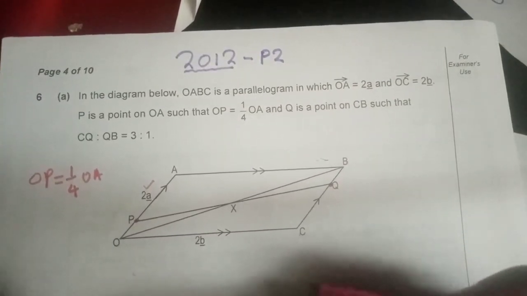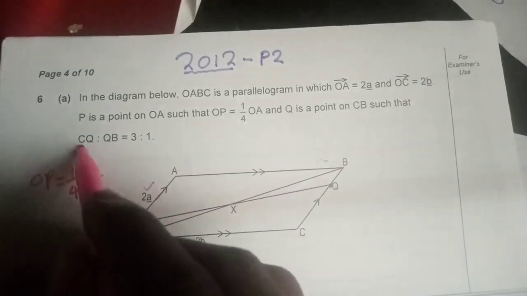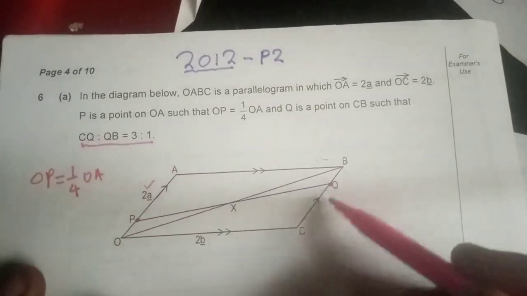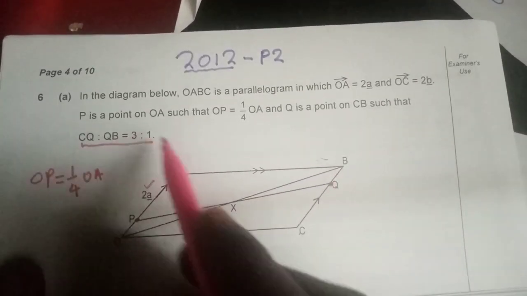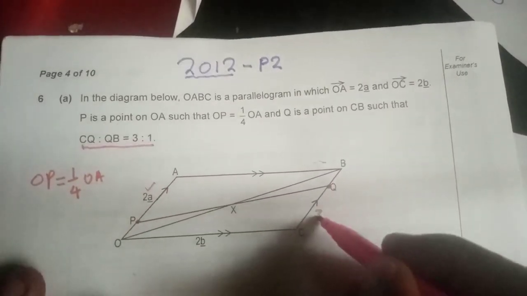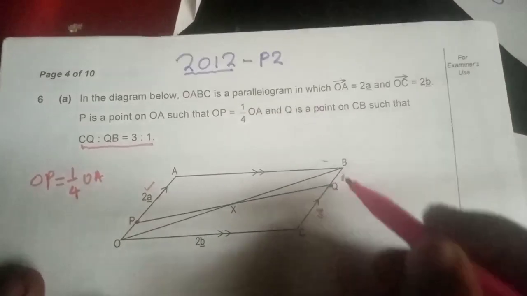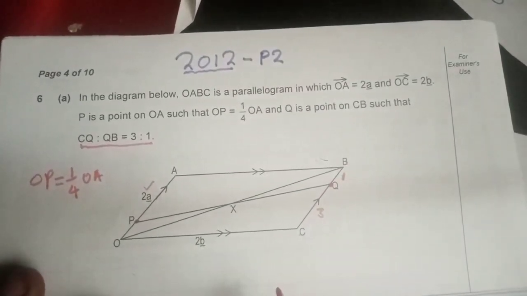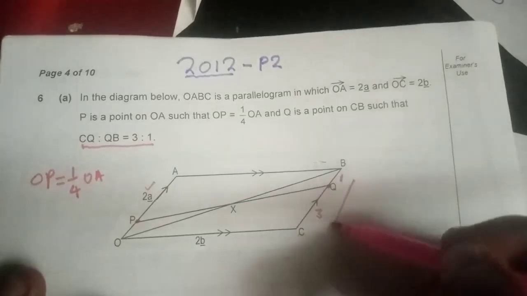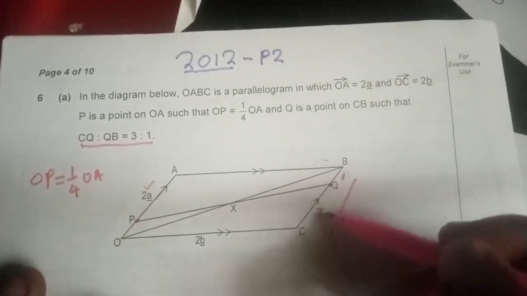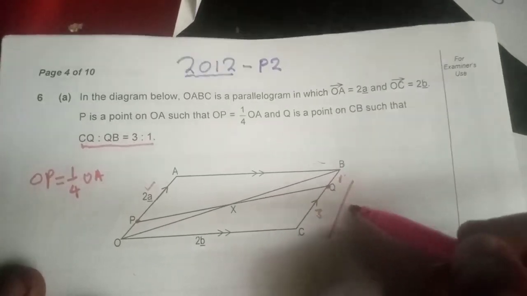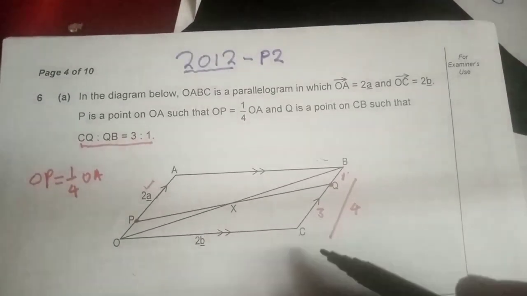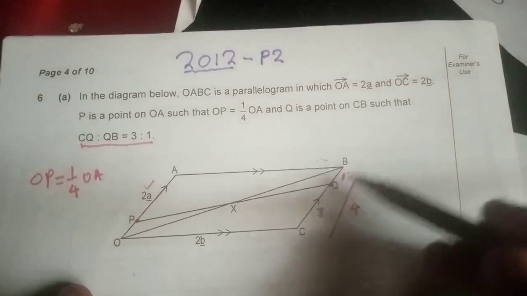Such that we are given a ratio, CQ to QB, which is 3 to 1. So this is 3, and then you have 1. Meaning the total ratio, we add this 3 and 1 and you get 4. So we can come up with ratios for CQ and QB.